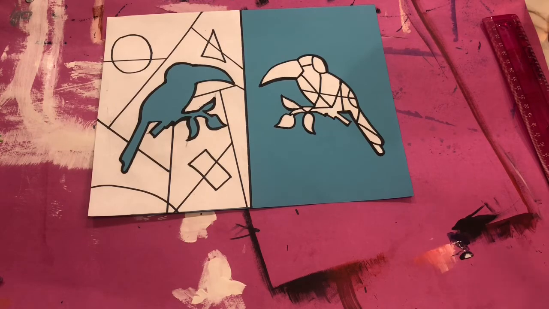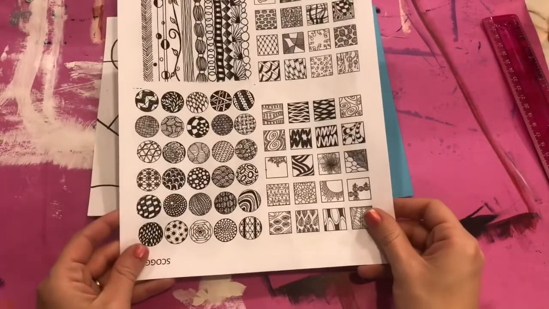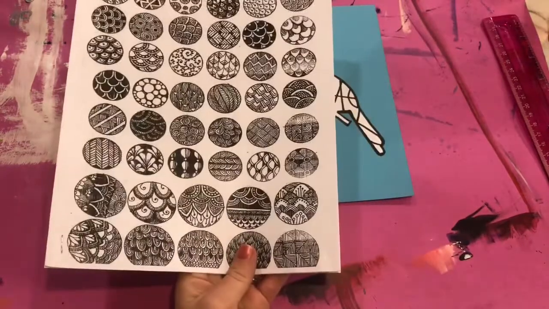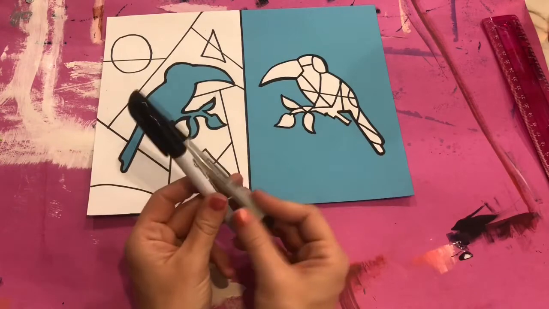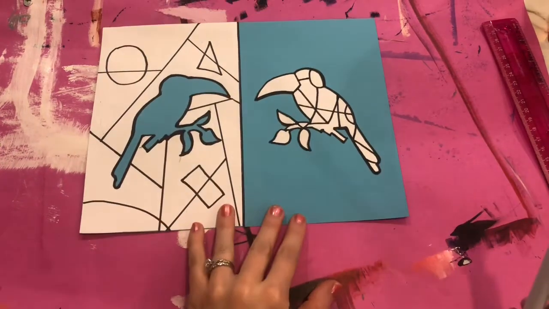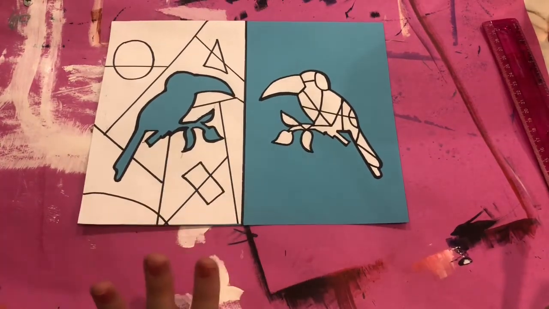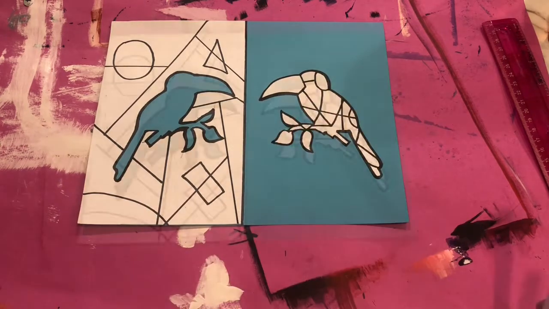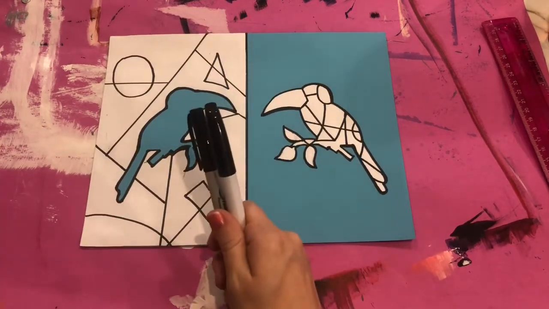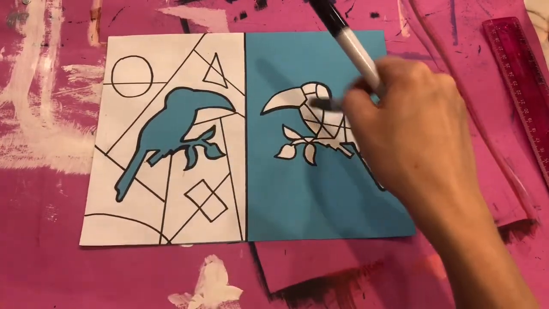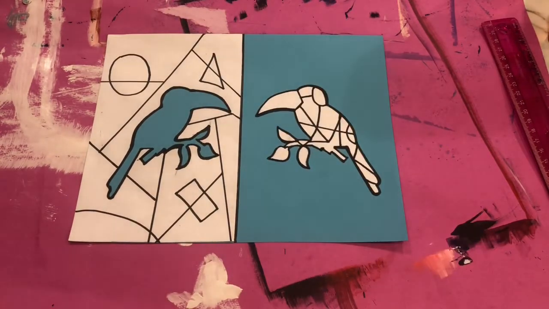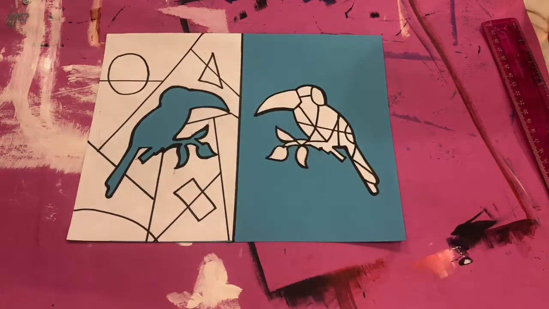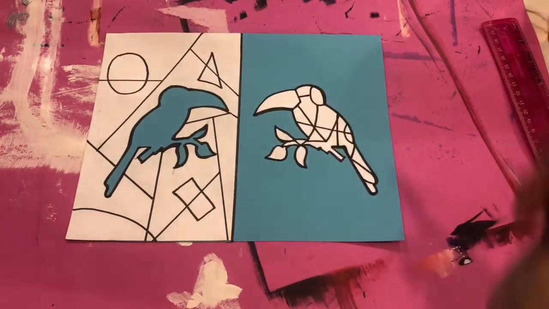So now, using our idea sheet for some different patterns and designs, as well as both regular sized and fine point Sharpies, we are going to go ahead and Zentangle in anywhere you see white space. So remember, when you draw with your Sharpies, you are only working in the white spaces. The blue should always stay blue, or the color you chose. So if you did green, you should always have green. If you have yellow, it should always stay yellow.